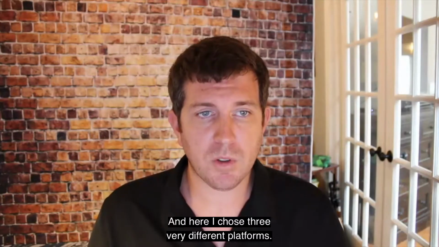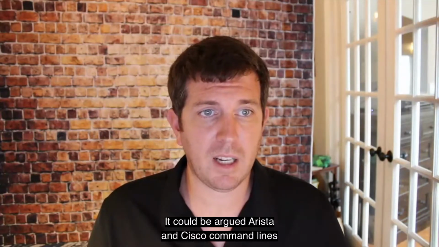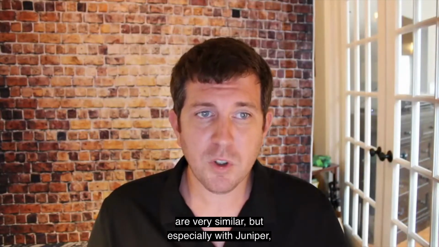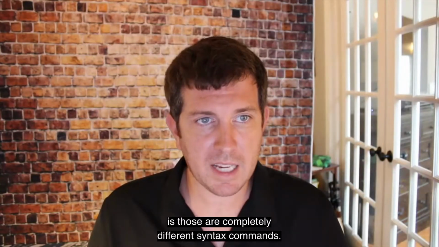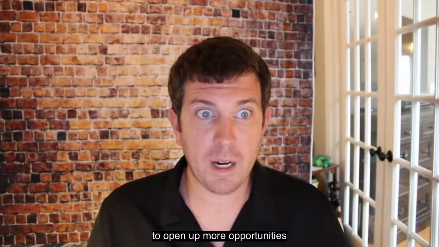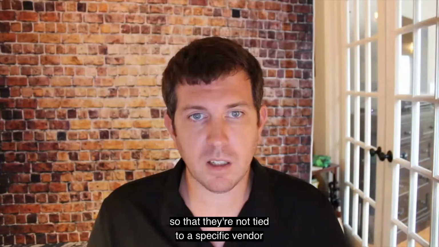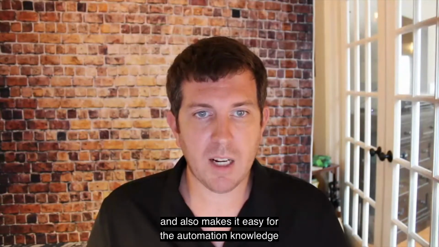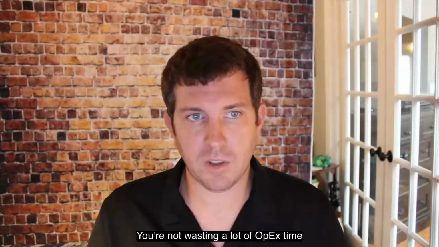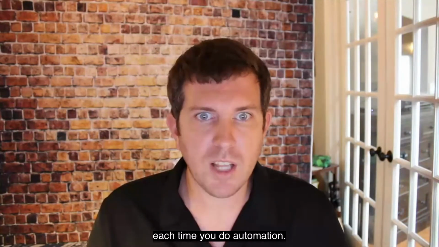And here I chose 3 very different platforms. It could be argued Arista and Cisco command lines are very similar, but especially with Juniper, right, those are completely different syntax commands. So this allows your operators and your network engineers to open up more opportunities so that they're not tied to a specific vendor. And it also makes it easy for that automation knowledge to transfer between vendors. So you're not wasting a lot of OpEx time trying to figure out how to reinvent the wheel each time you do automation.